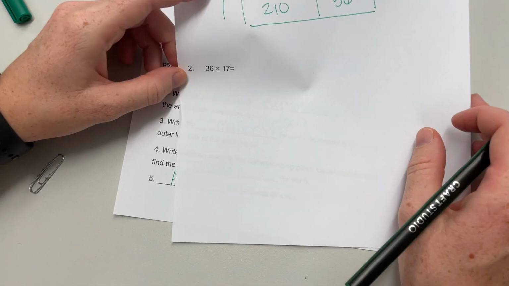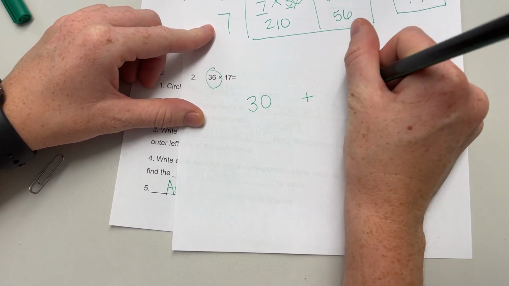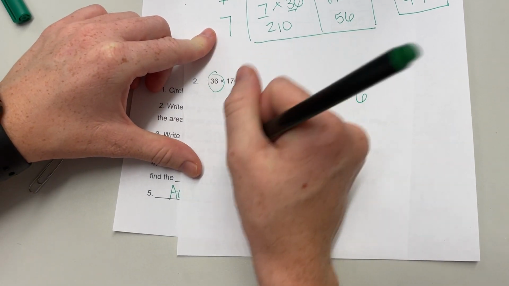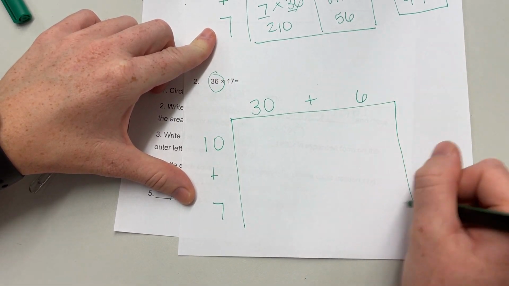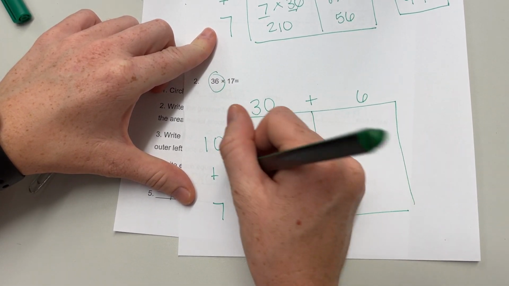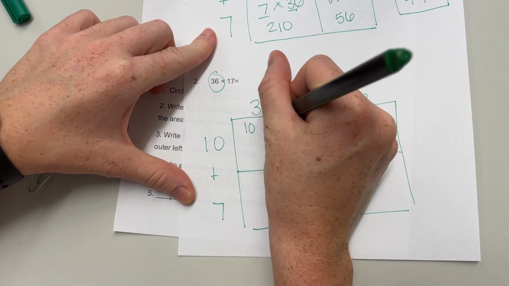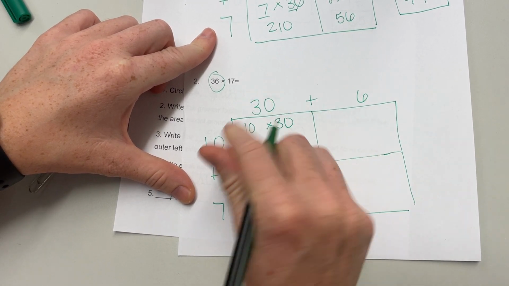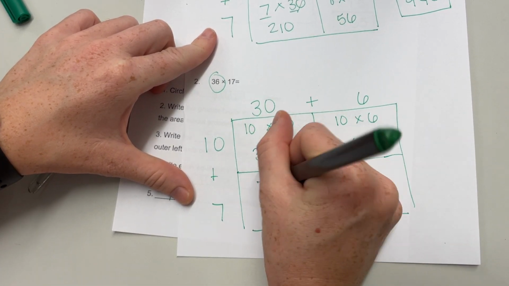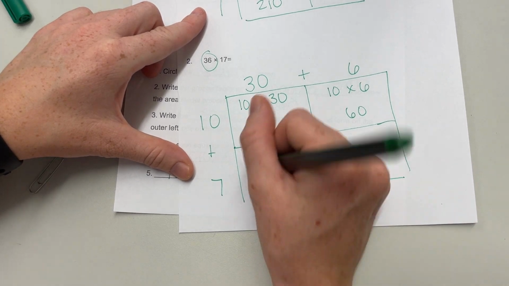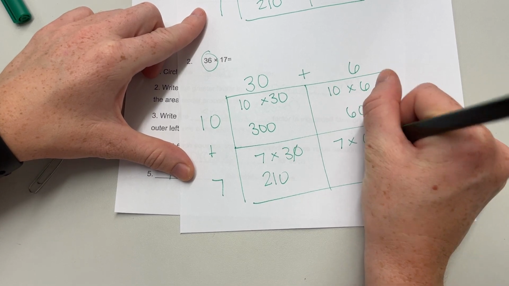Okay, second problem. Circle the greater factor. Write that one across the top in expanded form. So 30 plus 6. Notice my spaces. And then I have 17. So 10 plus 7. Draw my box. Plus sign, draw a line, plus sign, draw a line across. Now I multiply. 10 times 30 is 300. 10 times 6 is 60. 7 times 30. 7 times 3 is 21, plus 1 0. Okay, and then 7 times 6 is 42.